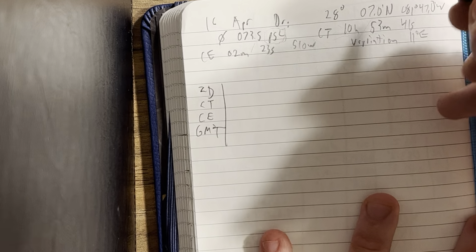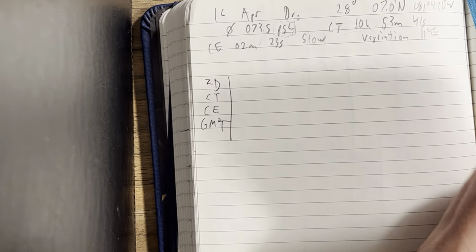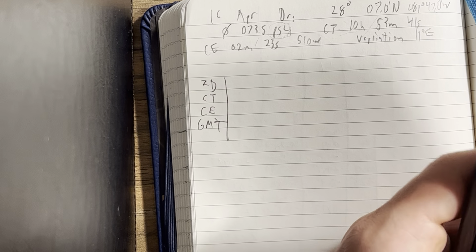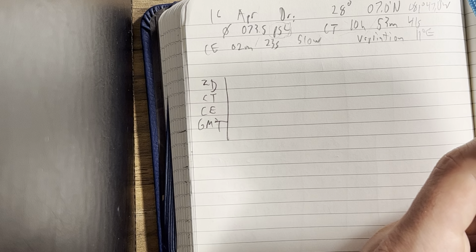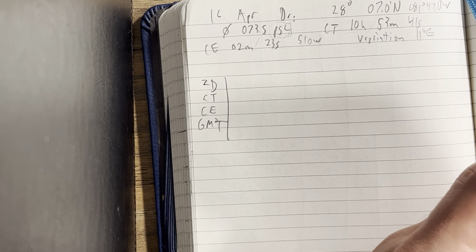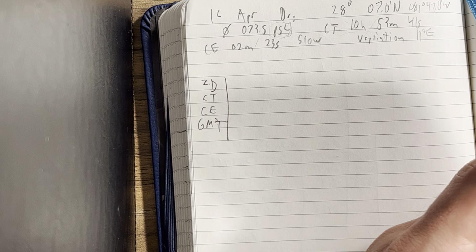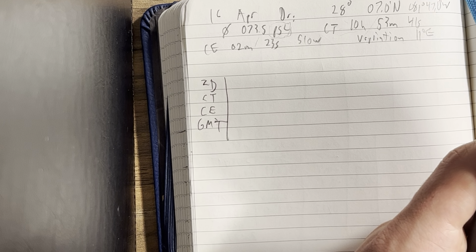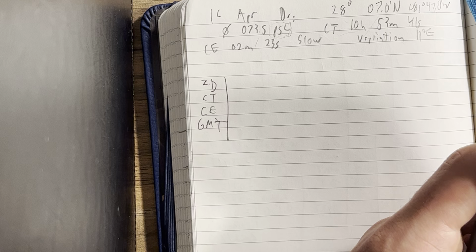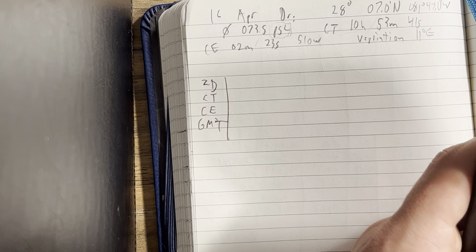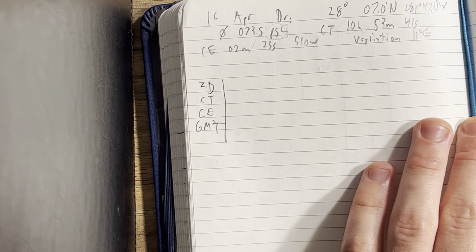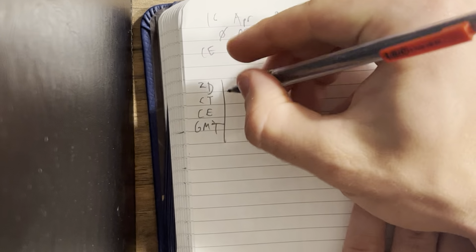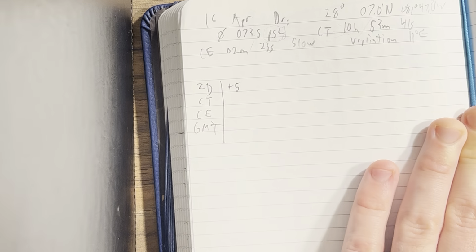So zone description, we're in 81 west. So 81 is almost 90, so that should be plus 6. 81 divided by 15 is 5.4. Okay, well, we'll do 47 divided by 60 plus 81 divided by 15 is 5.45. Okay, so it actually rounds down to 5. So we'll do ZD plus 5.